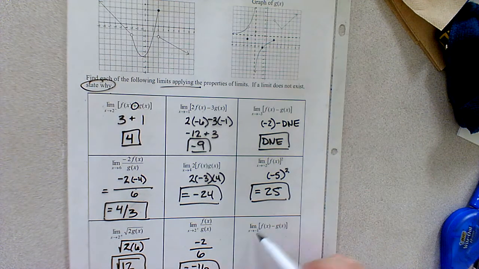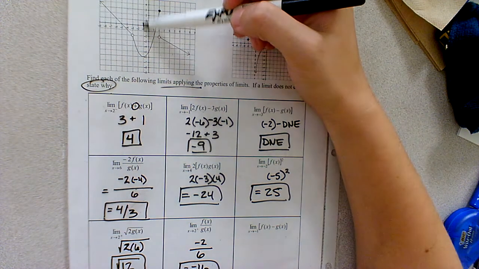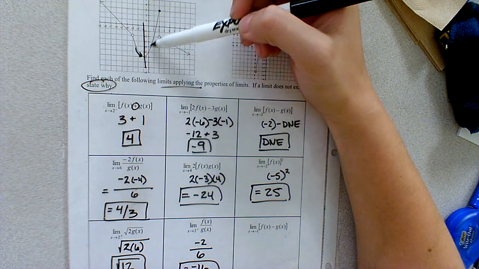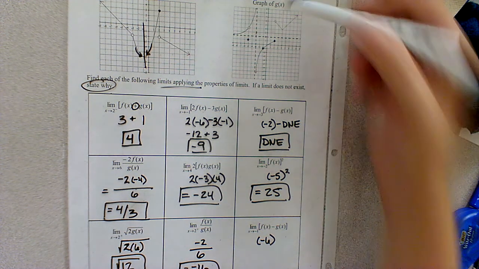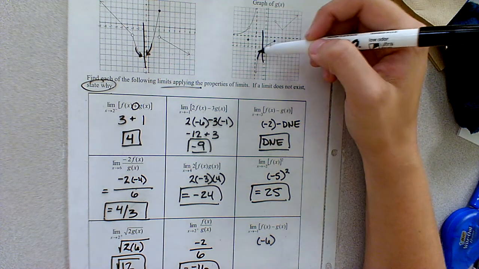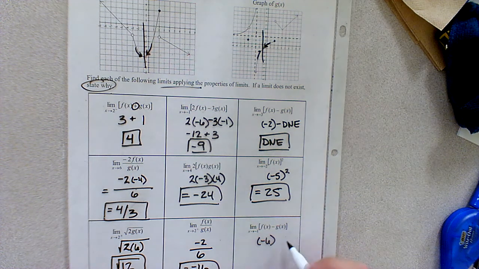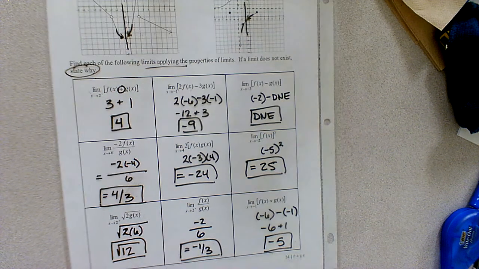Last but not least, we're going to approach negative 1 from both sides. So on the f of x, left and right, we approach a value of negative 6. G of x, from the left and the right, we approach a value of negative 1, and we want to subtract those values together. So negative 6 plus 1 changes to our limit value of negative 5.